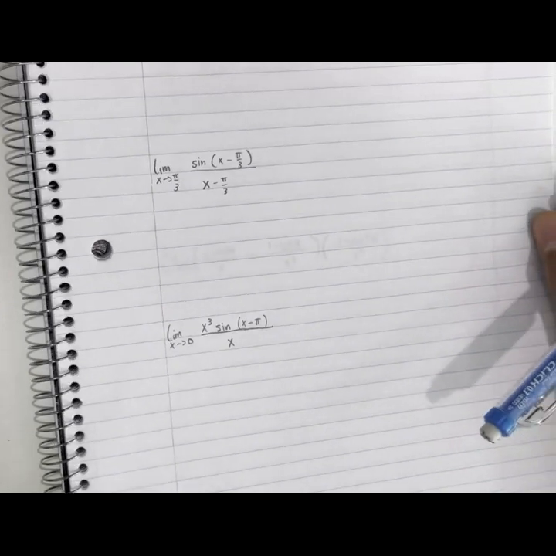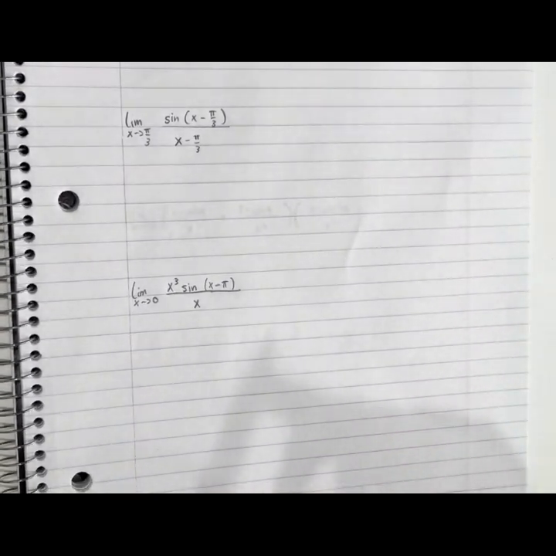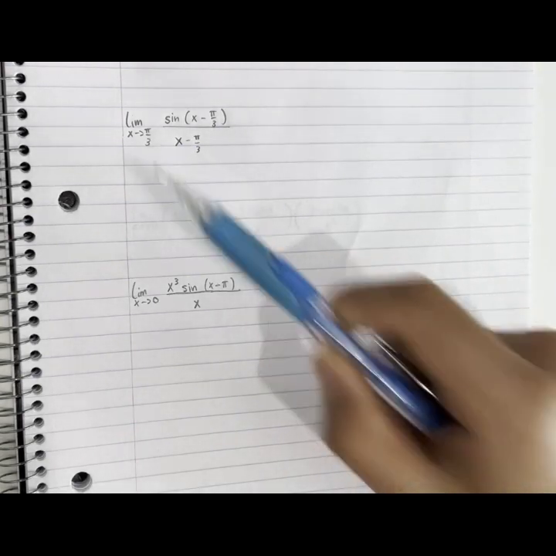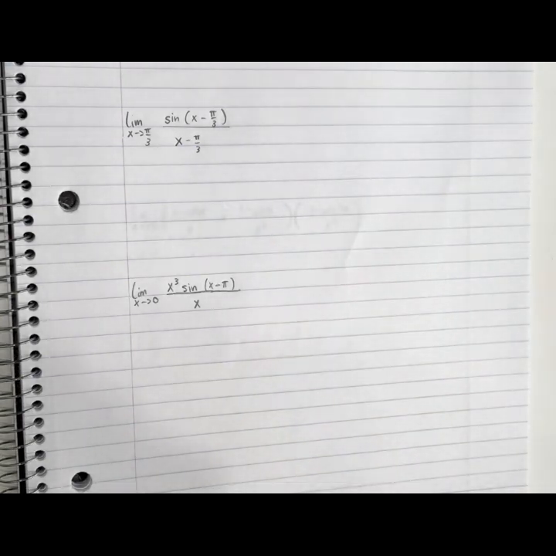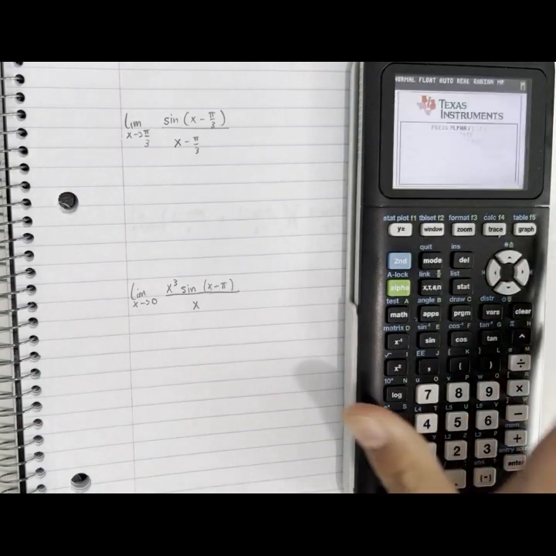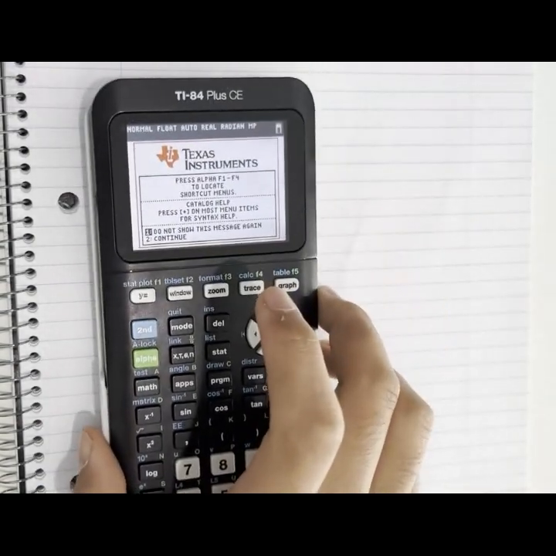So the next example I have here is kind of in that form of sine x over x, but you'll notice that we have x minus pi over 3, and the limit is approaching pi over 3. So I want to show you the graphs of these functions real quick.